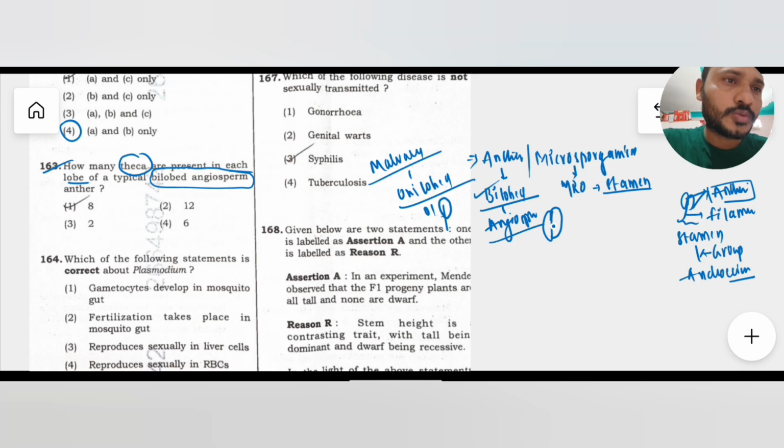And if we cross-section and cut these lobes, we find structures like this. Each lobe, this right side lobe and this left side lobe, contains two thecae. See, each lobe contains two thecae, upper and lower, here also upper and lower. So finally, a bilobed anther contains four thecae.